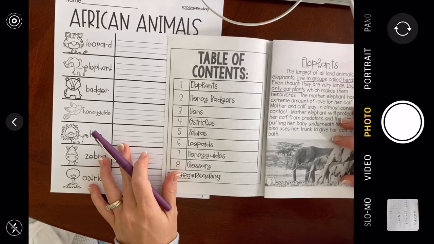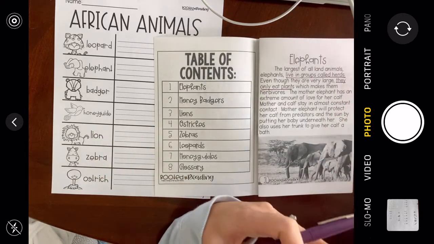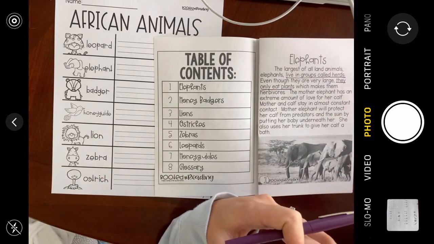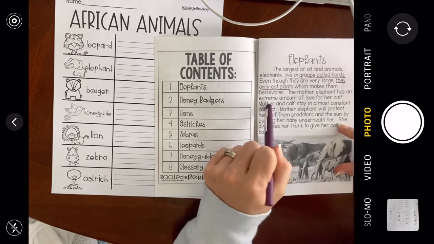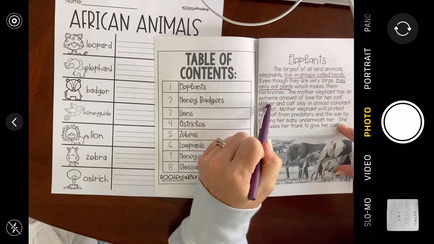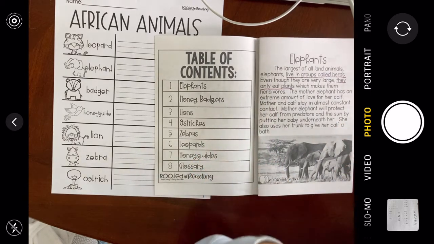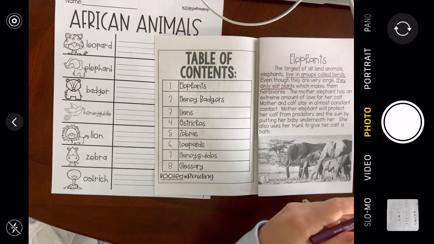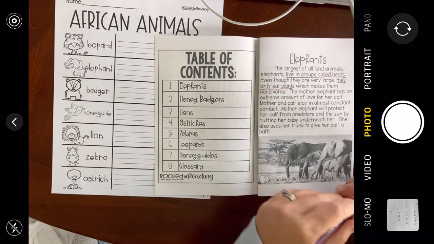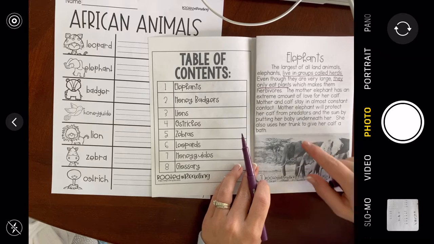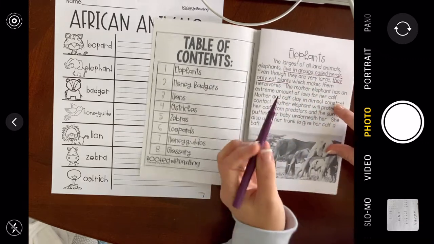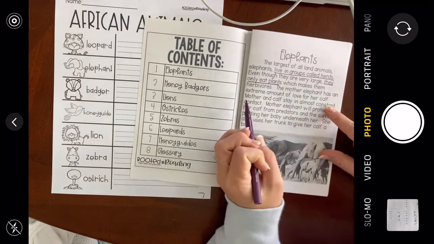Sometimes, animals and people are different. People love their babies and they're going to do anything to protect them from getting hurt. Sometimes animals work differently. They don't feel the same kind of love that we feel for our own babies or our own parents. So the mother elephant, though, does feel that kind of love. It says that the mother elephant has an extreme amount of love for her calf.